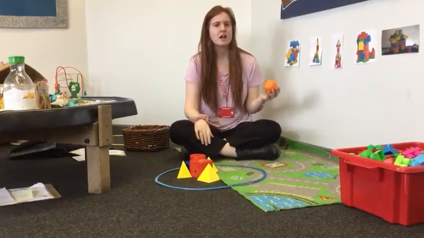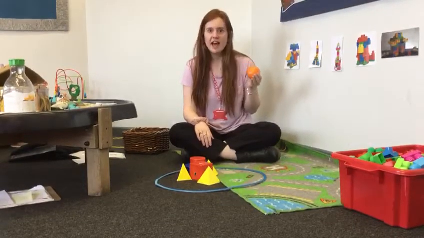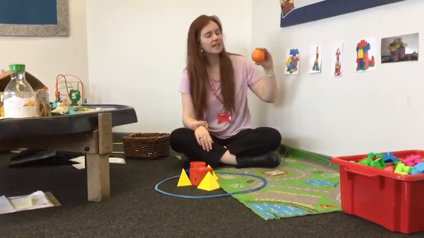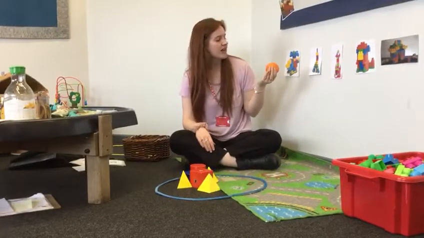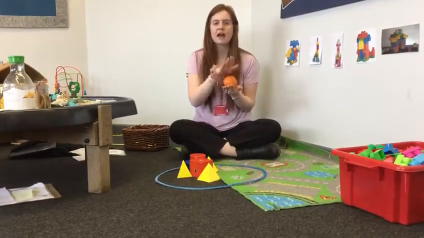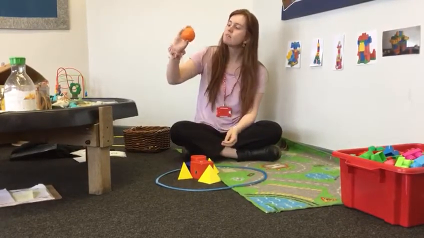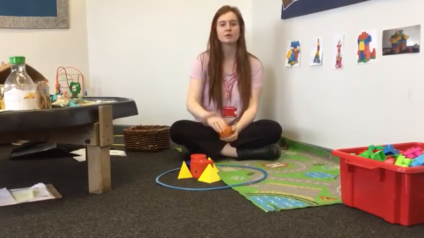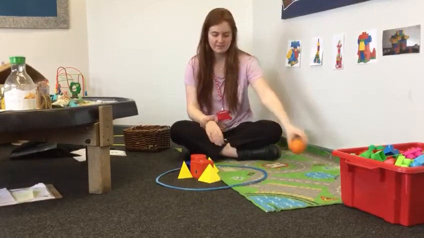Now, I hear lots of children say Sophia, but it's not a Sophia, it's a sphere. Our sphere doesn't have any corners, it doesn't have any edges or flat faces, it just goes round and round and round, just like a ball. This one is our sphere.